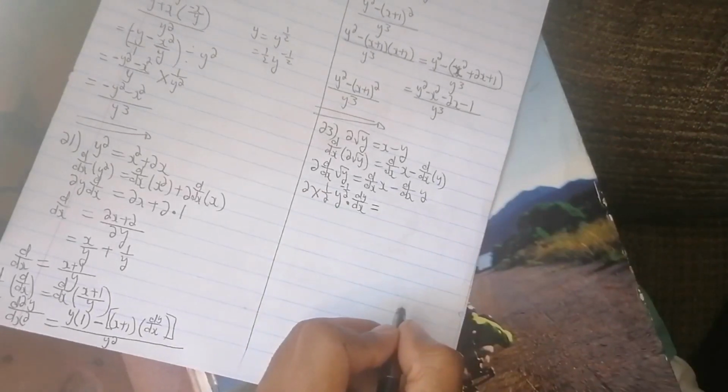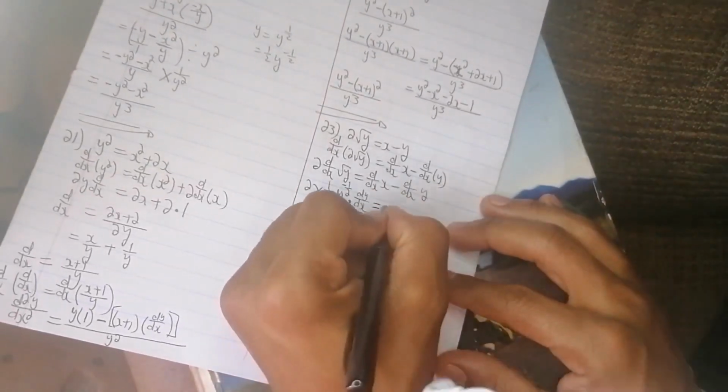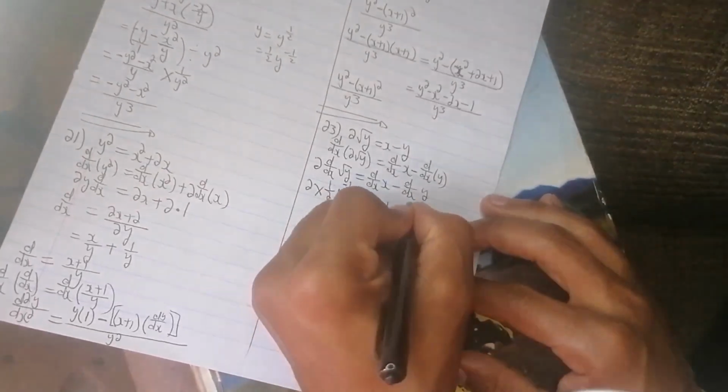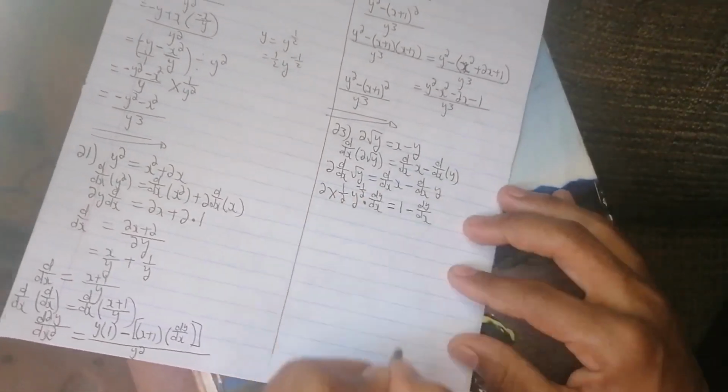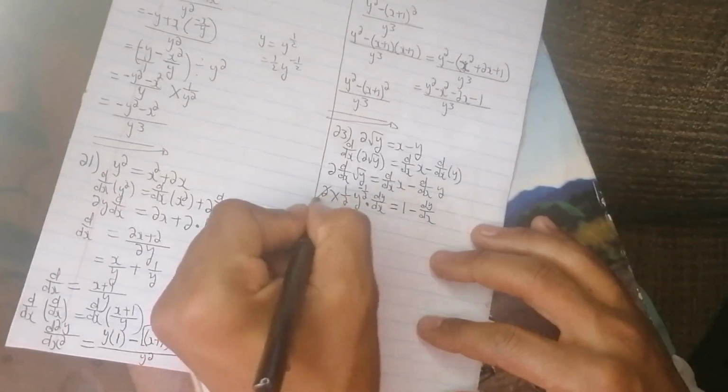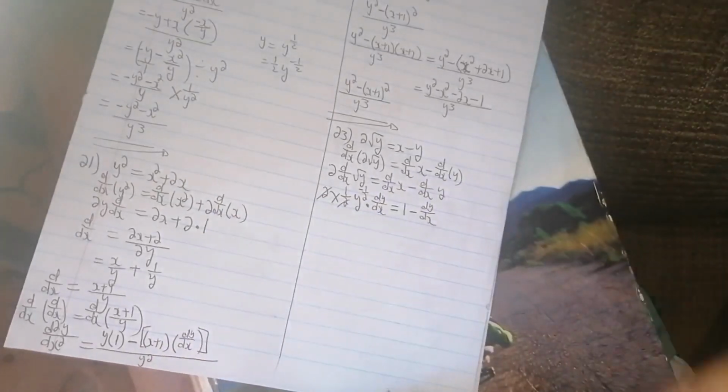And this is equal to, the derivative of x is 1, and this is dy over dx. So numerator and denominator go once.